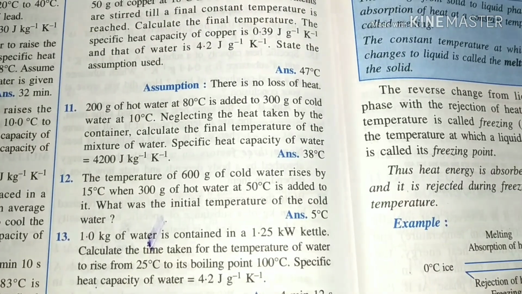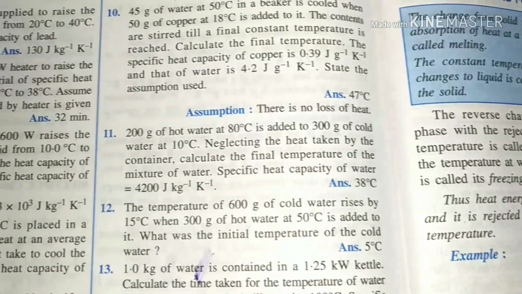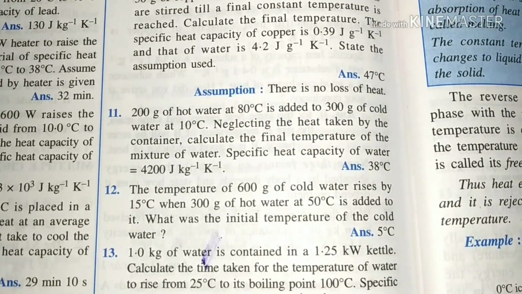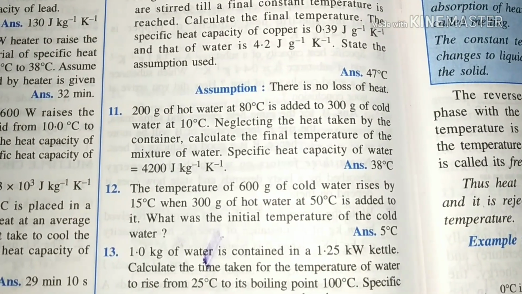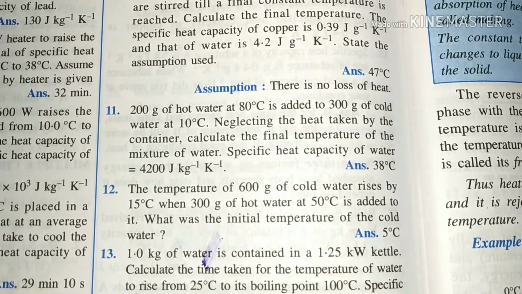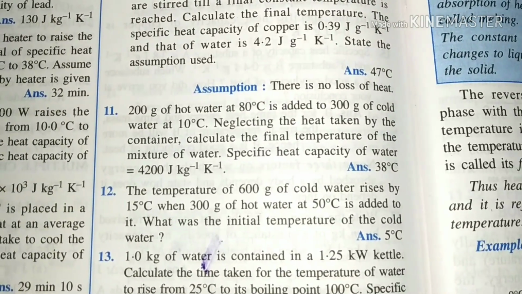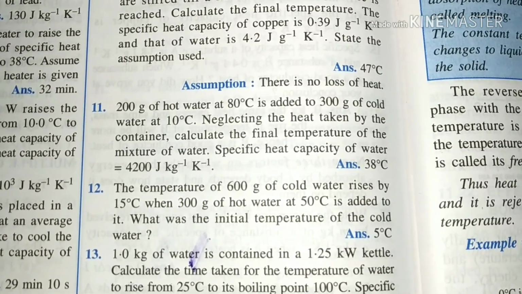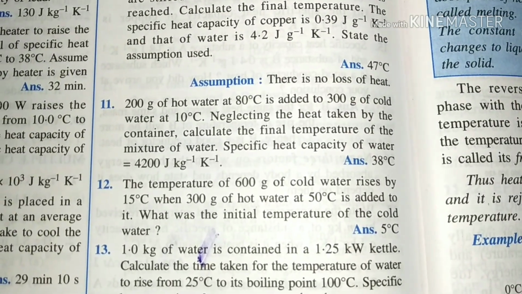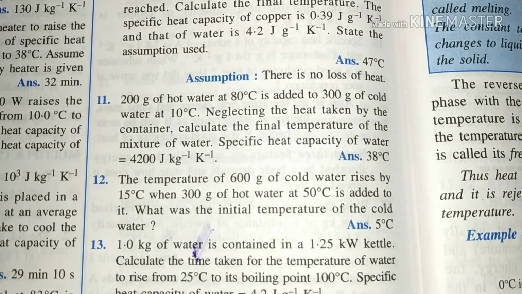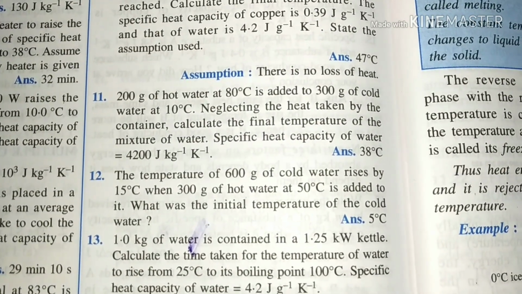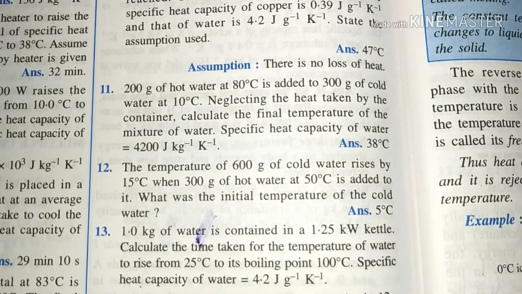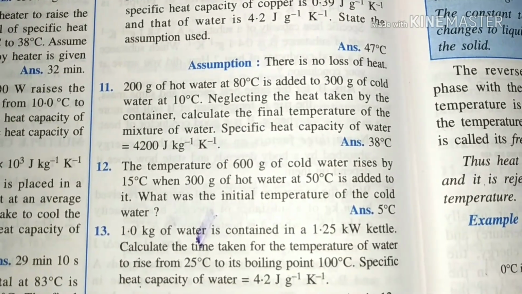Question number 11. 200 gram of hot water at 80 degrees Celsius is added to 300 gram of cold water at 10 degrees Celsius, neglecting the heat taken by the container. Calculate the final temperature of the mixture of water. The specific heat capacity of water is given as 4200 joule per kg per Kelvin.